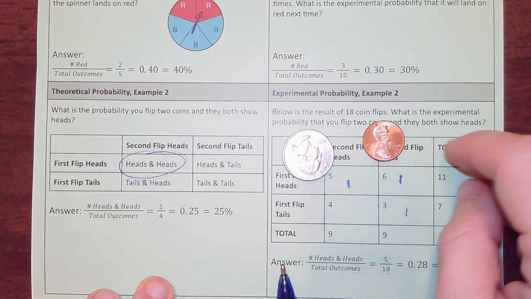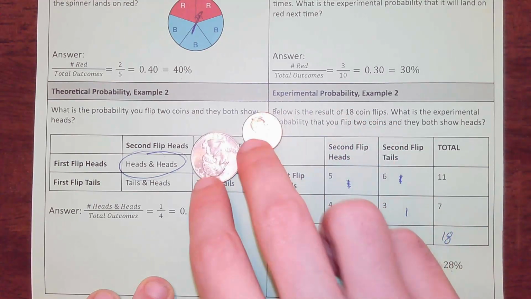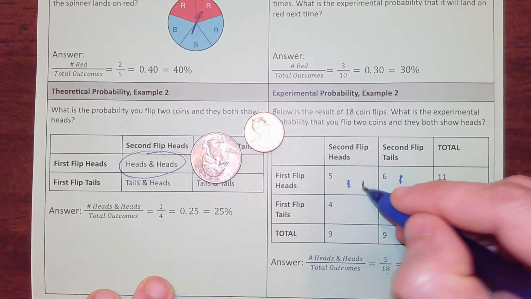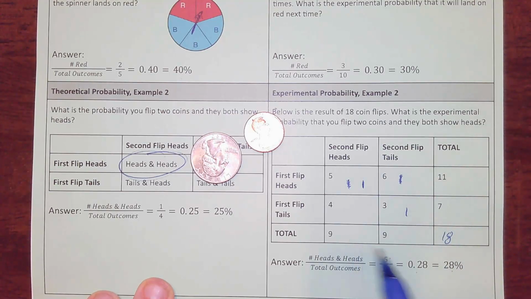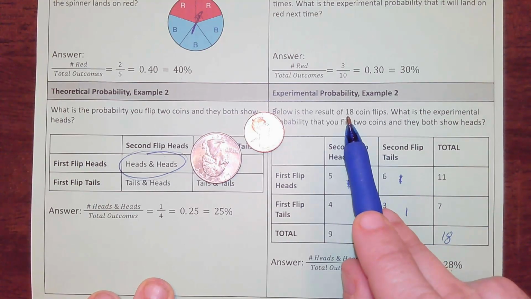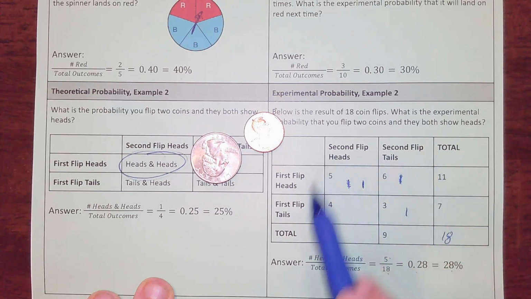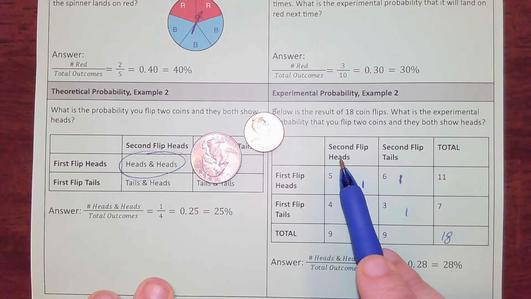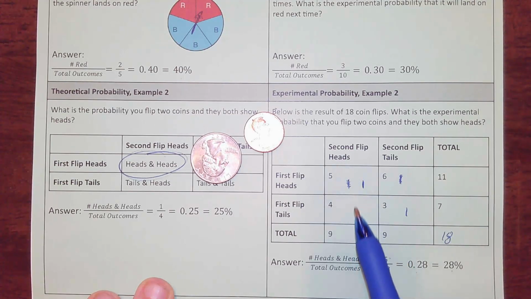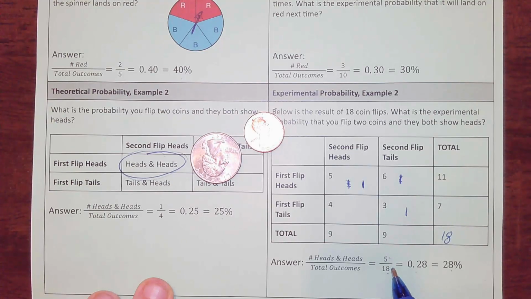I flip them again. Okay, this time I got heads, heads, and I put a mark here. And I keep going until I flip enough times, right? Let's say I flip 18 total times. And now, from my data here, there are 5 heads flips out of 18 total flips. So 5 out of 18 is my experimental probability.